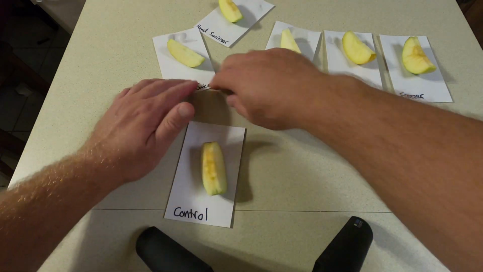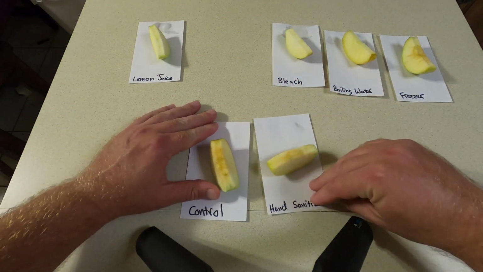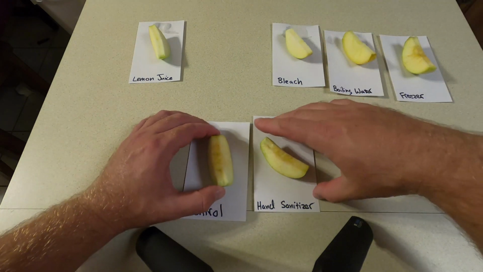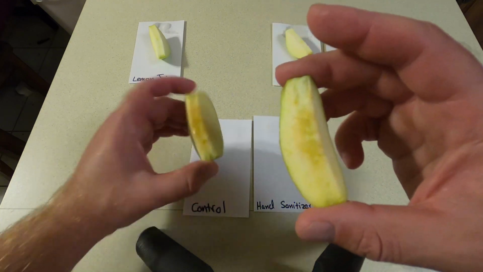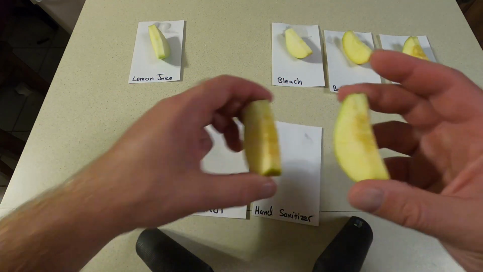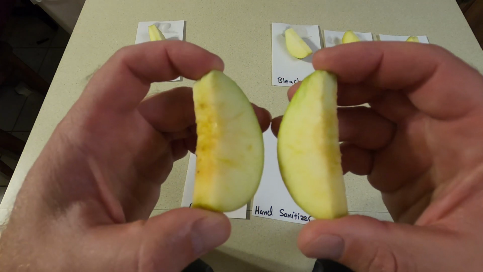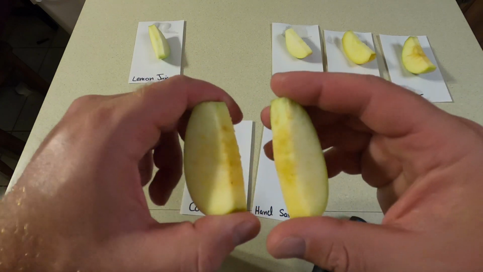Let's look at hand sanitizer. Now, hand sanitizer is alcohol based. That's the main component of that. Now let's look at this one here. Now you can see here, as I fix my camera, there is some brown for sure. I keep dropping this thing. Compared to the control. All right, so you can see that there was a change.